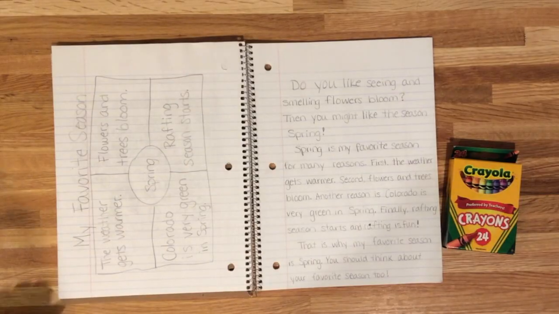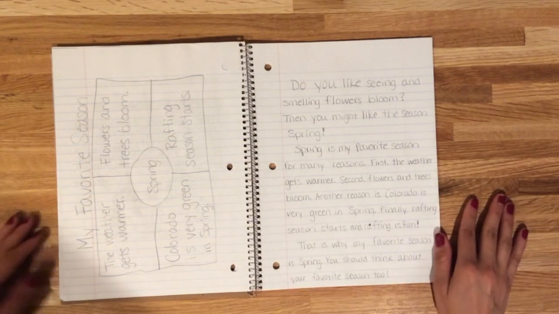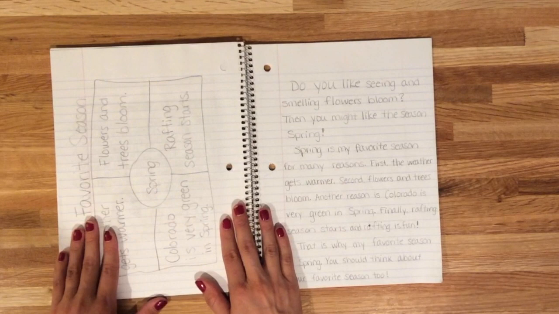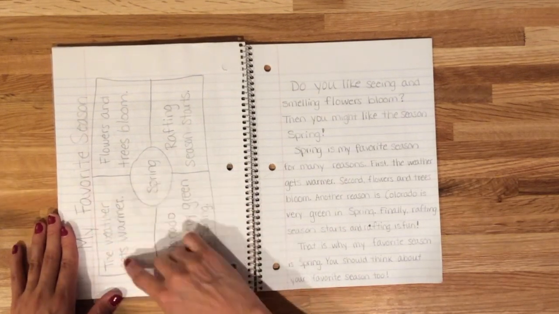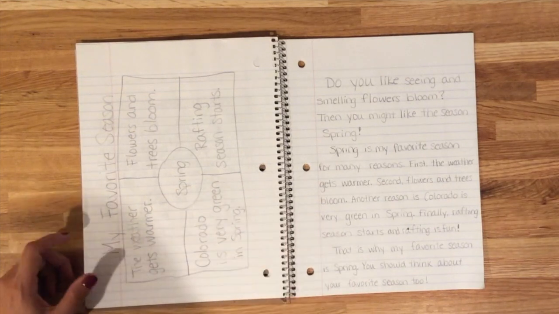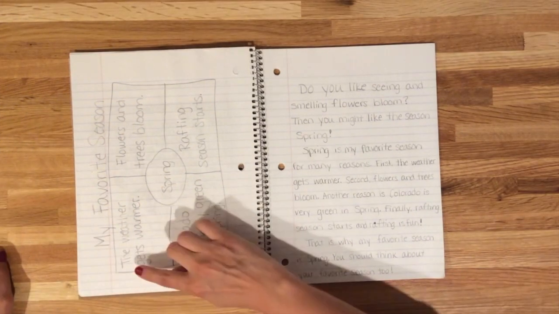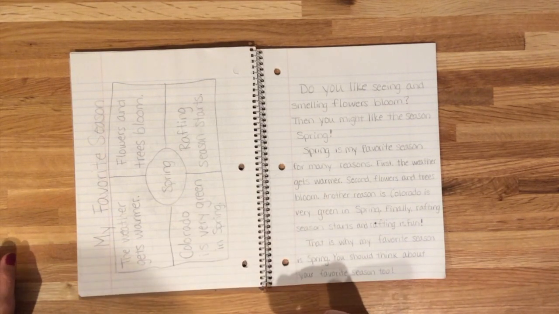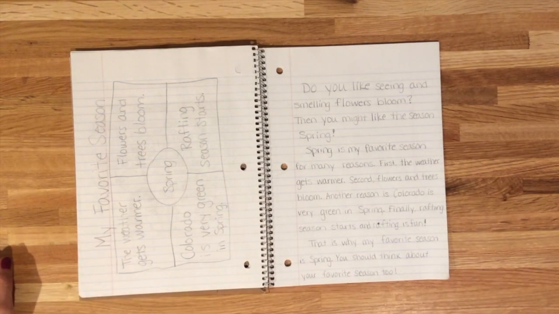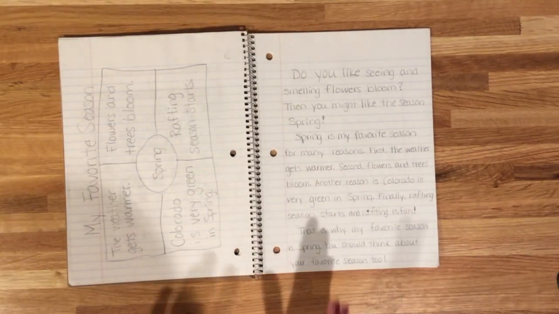Hello everyone! Here I am ready to make my illustration for my opinion writing, which was about my favorite season. Here I have my plan, which has my reasons very easily laid out. I'm going to use this plan to make my illustration for my picture. If I look, my reasons for enjoying spring were: the weather gets warmer, flowers and trees bloom, Colorado is very green in spring, and rafting season starts. So I'm going to use those to help me with my illustrations.